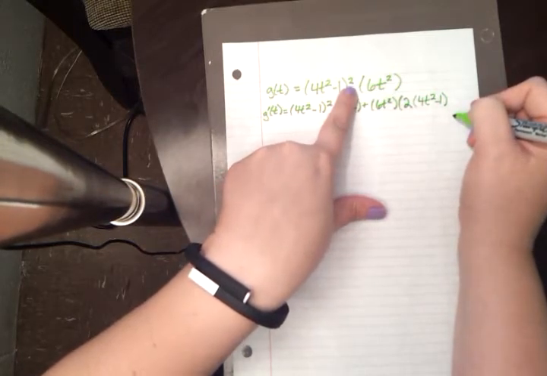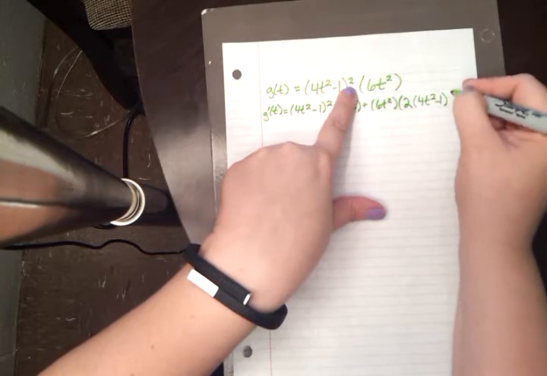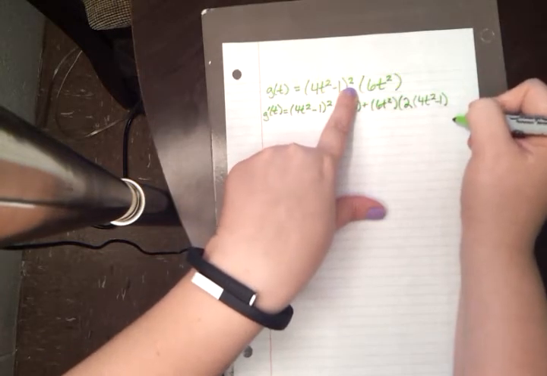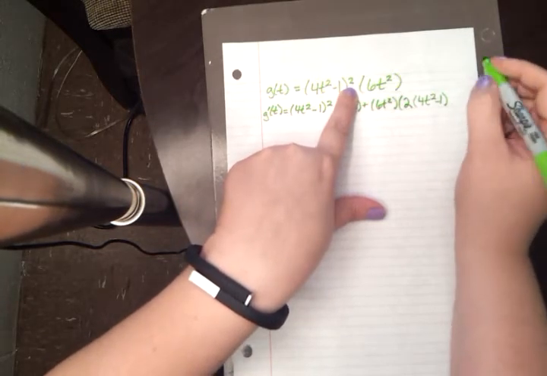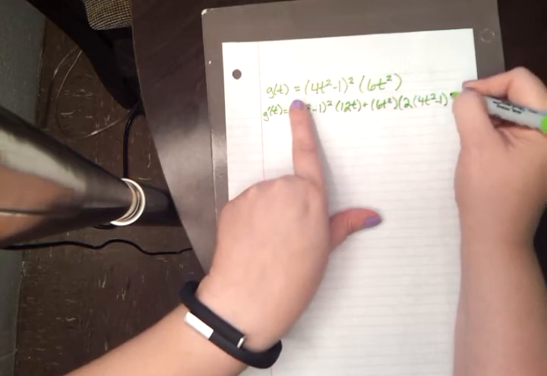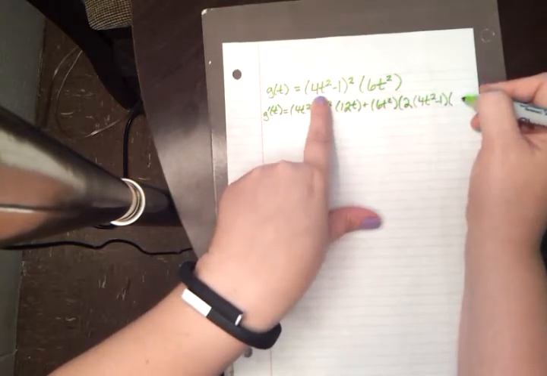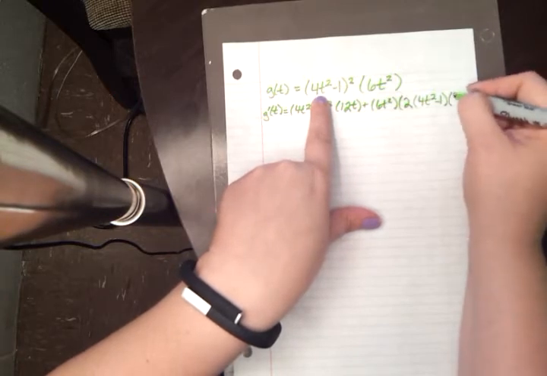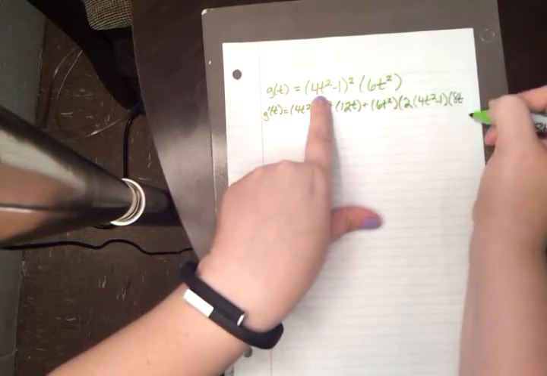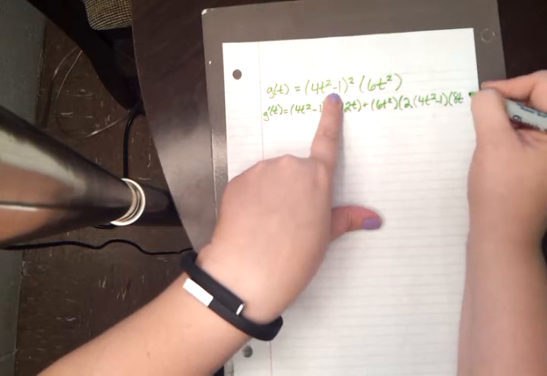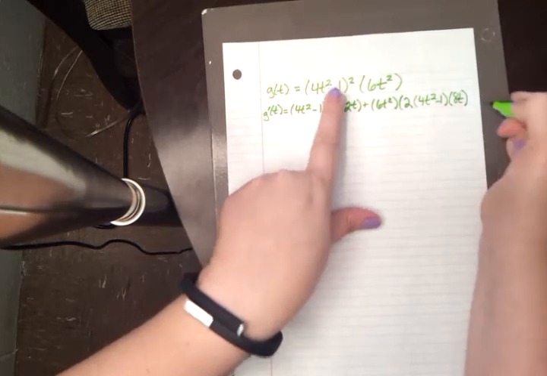So that's going to bring that 2 down to a 1. I could write the 1, but that's the same as not writing anything at all. So we'll just leave that blank. And then we need to multiply that times the derivative of what's on the inside. Well, the derivative of 4t squared is going to be 8t, and the derivative of negative 1 is 0. So we just leave the 8t.